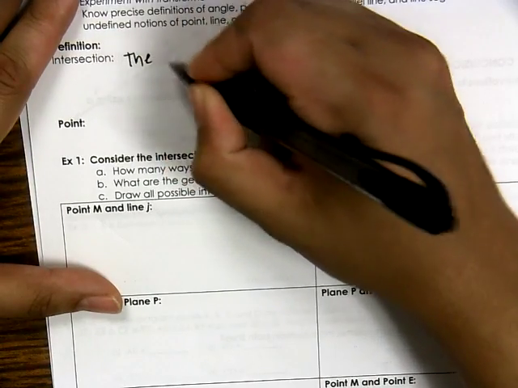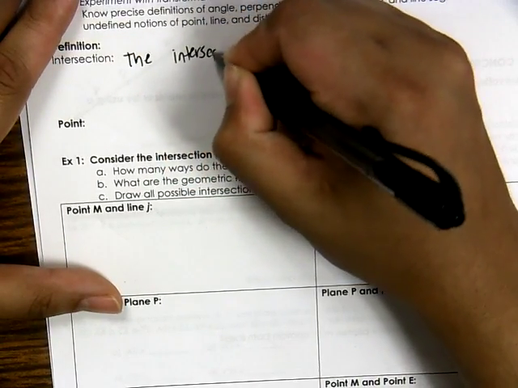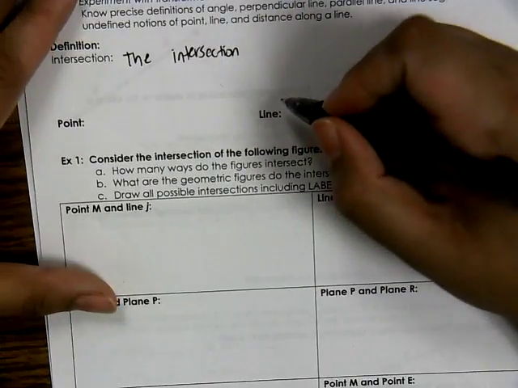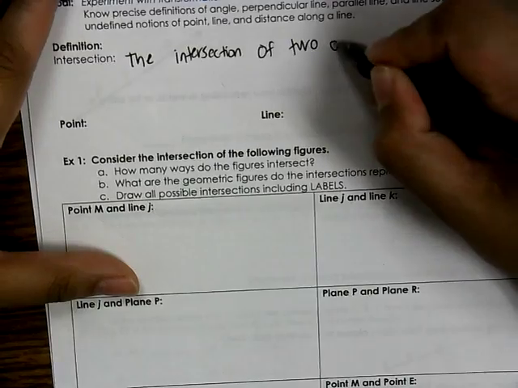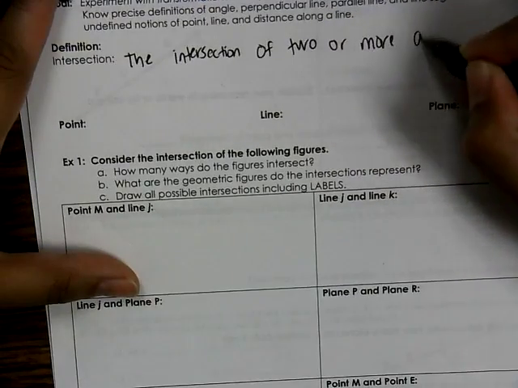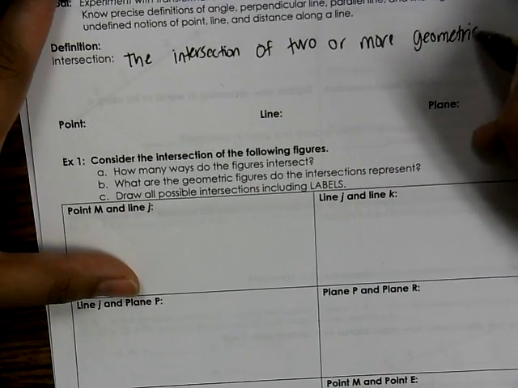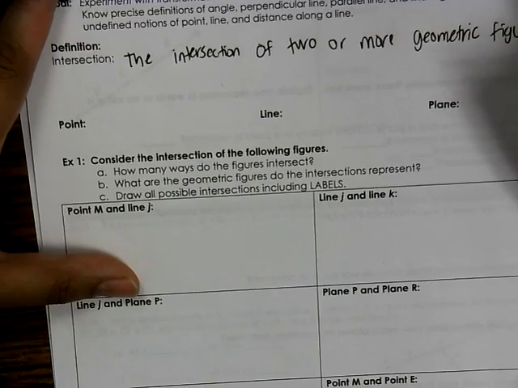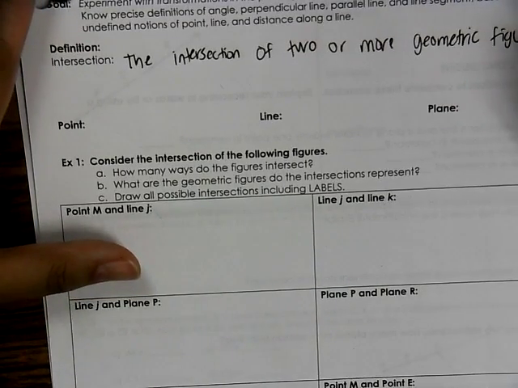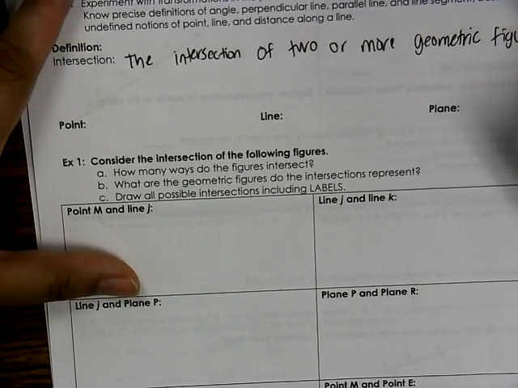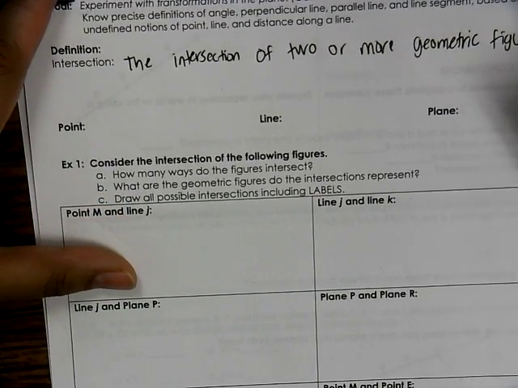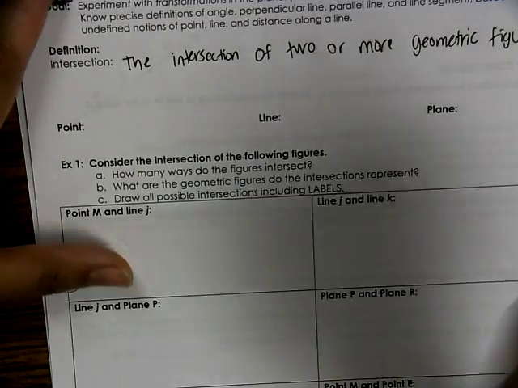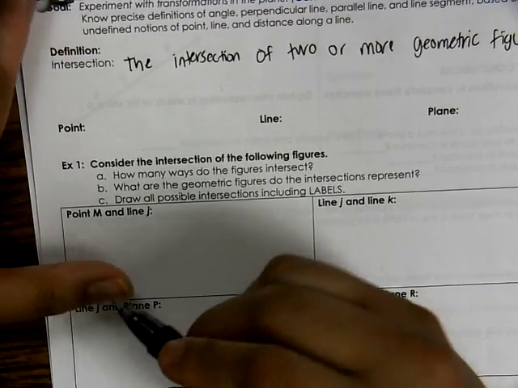So it's the intersection of two or more geometric figures if they have one or more points in common. Or I'm sorry, two or more geometric figures intersect if they have one or more points in common.